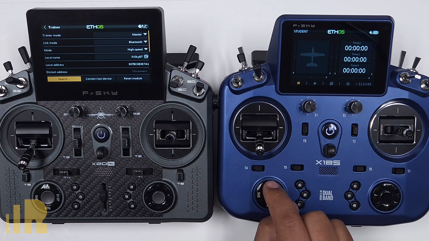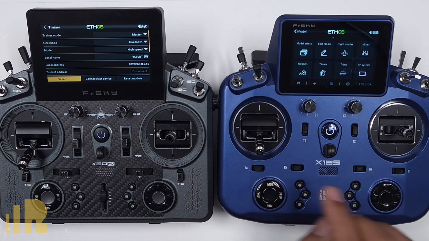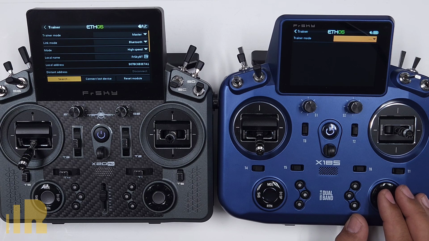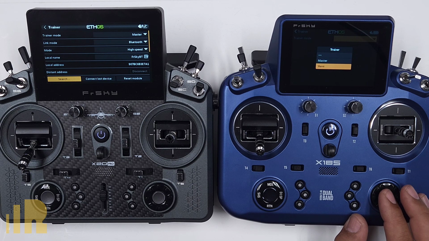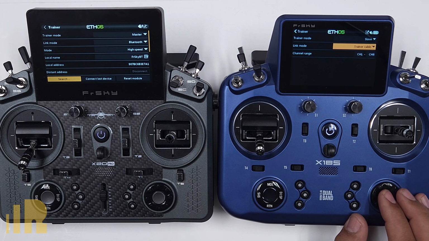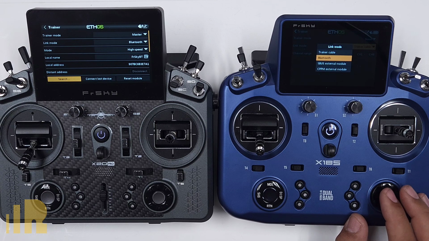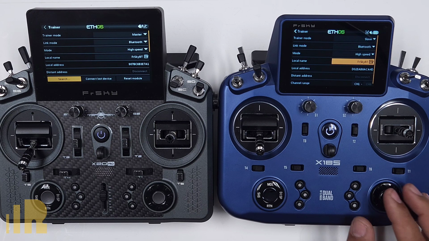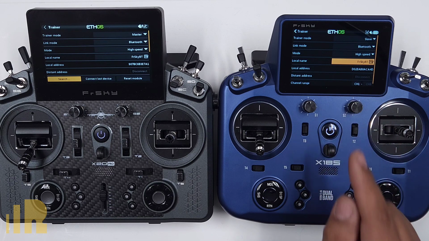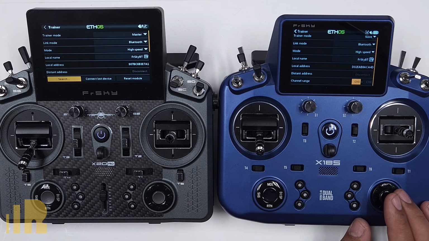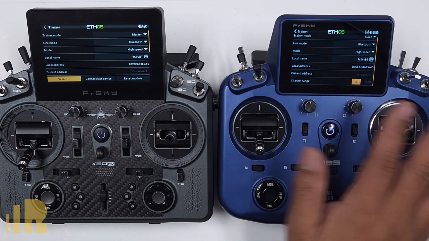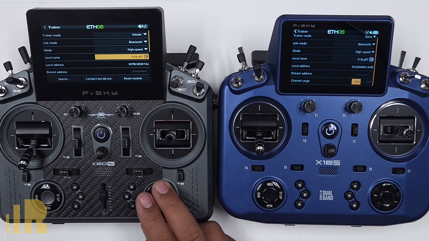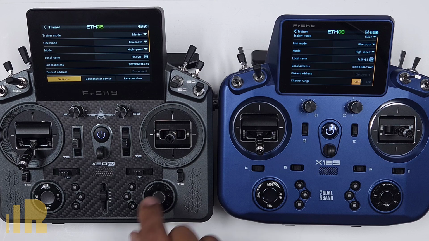So now I'm going to go over here to my student side radio, go model, and go to the trainer. And trainer mode, this one is going to be slave. And what mode do I want? I want Bluetooth. High speed is fine there, and local address, take a look. CA4D is the last 4 numbers over there. So now that we're in this menu, and I know that it's CA4D, I can go over here and click on search.